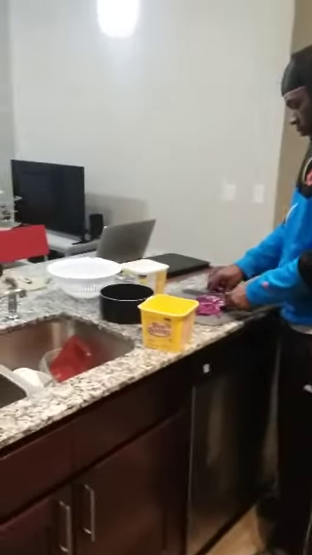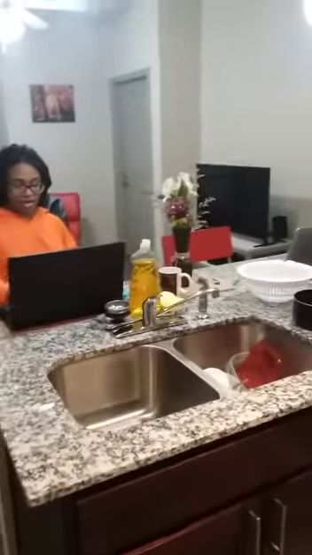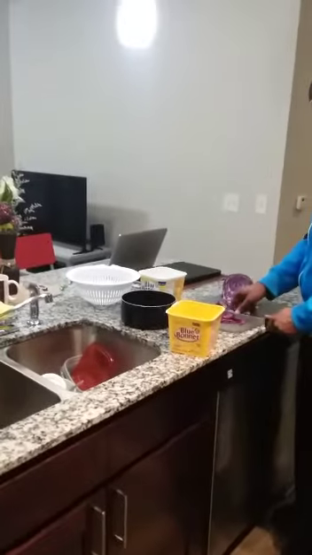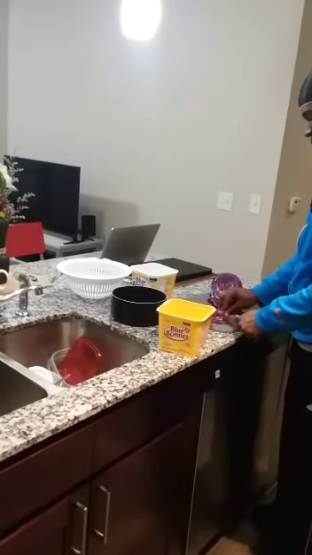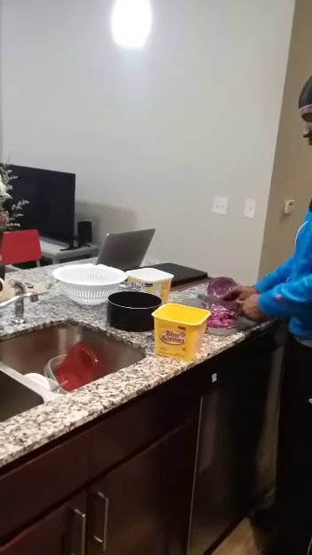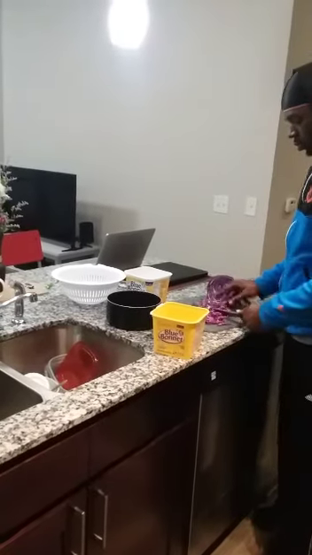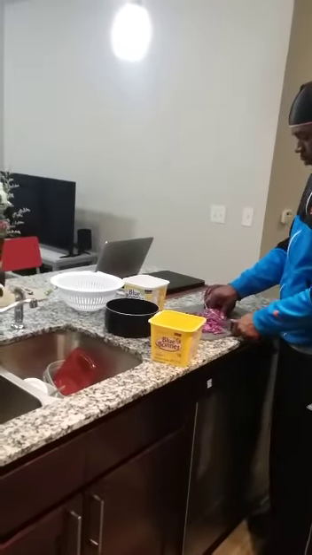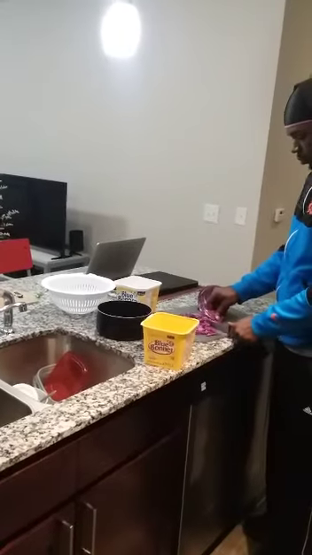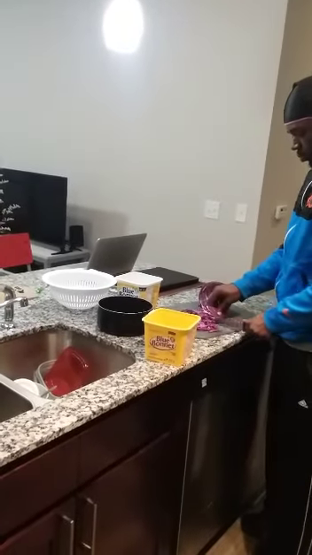So he is finely chopping the cabbage that we're going to use as our pH indicators. And once he is finished, we're going to put the cabbage into the water and we're going to set it to boil.